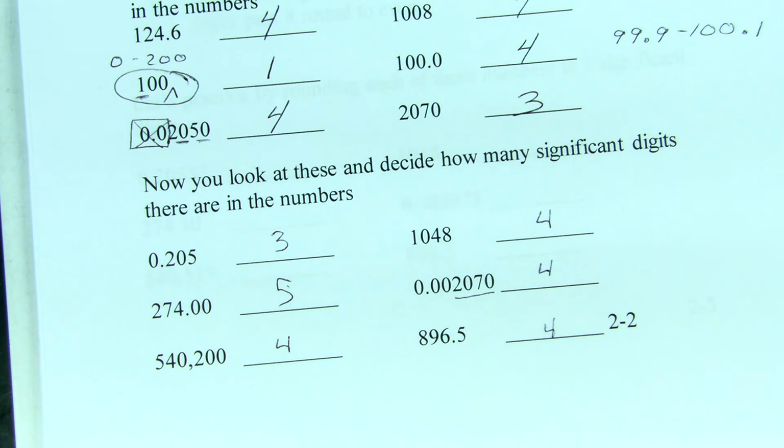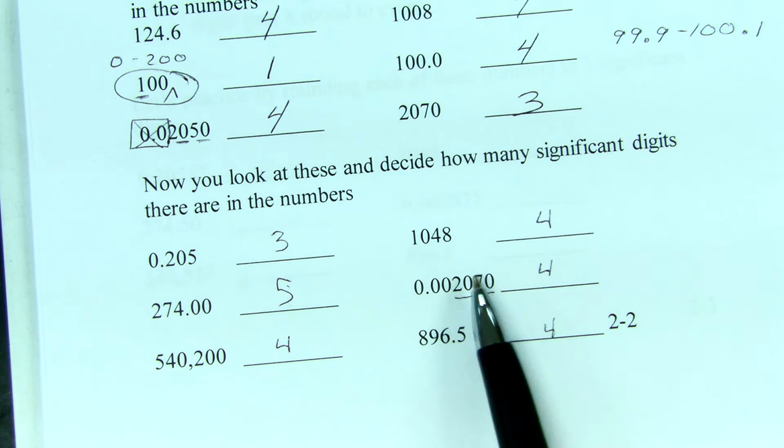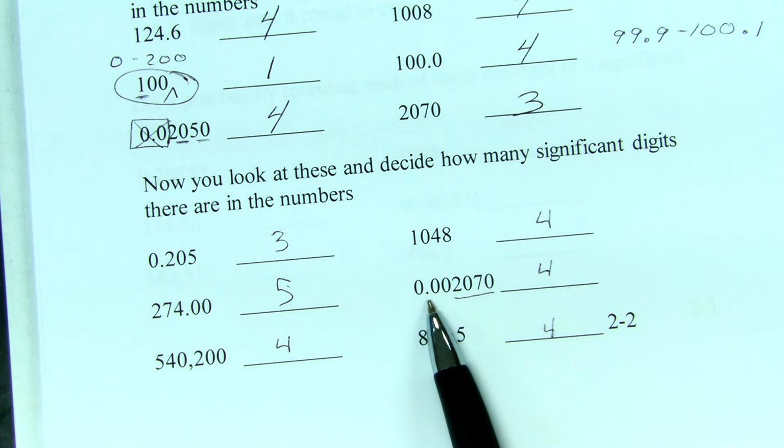So as you look at these, I hope it starts to become more familiar to you to find those digits that are significant and not. It's these trailing zeros in numbers when the decimal point is to the left of the non-zero digits that usually causes the most confusion for my students.